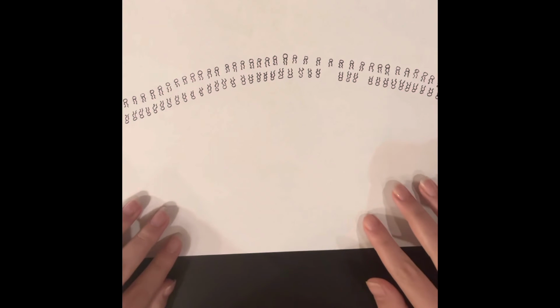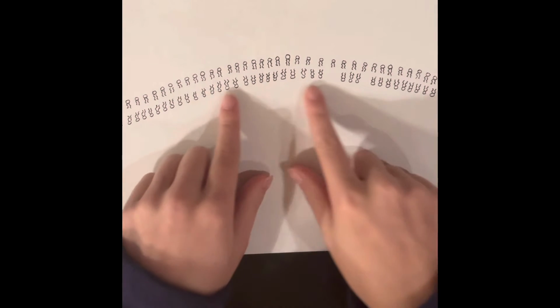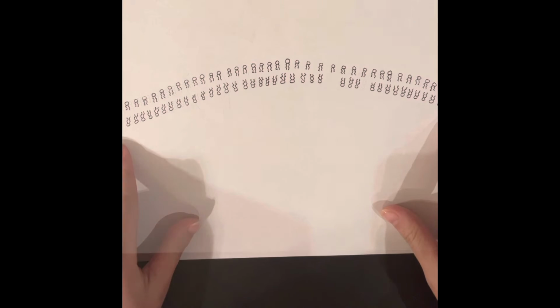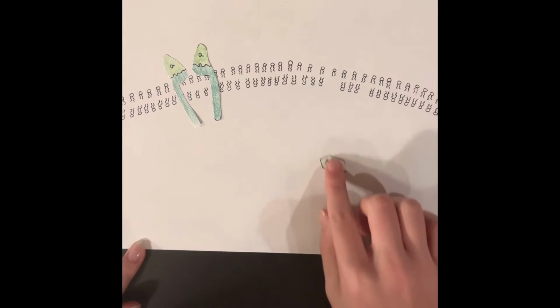Now I'll take you step by step through a normal insulin pathway. First, you have a semi-permeable membrane surrounding the cell. There are insulin receptors embedded in the plasma membrane. The receptors are divided into two subunits, an alpha and a beta. There is also a PIP2 molecule, which is an essential lipid in the metabolic process.